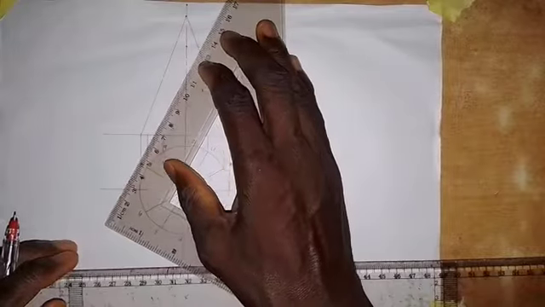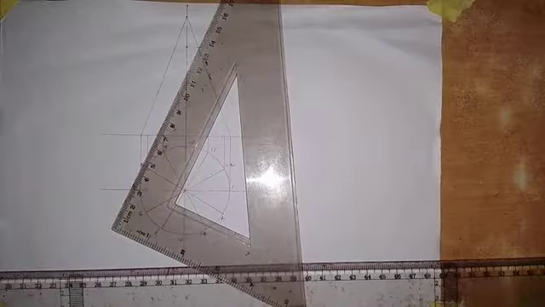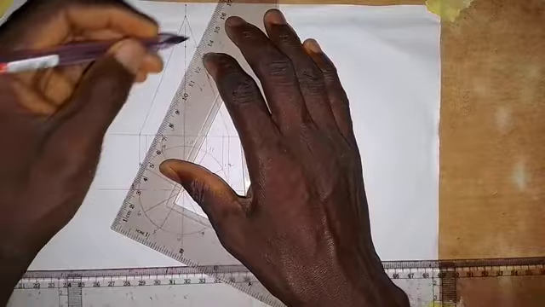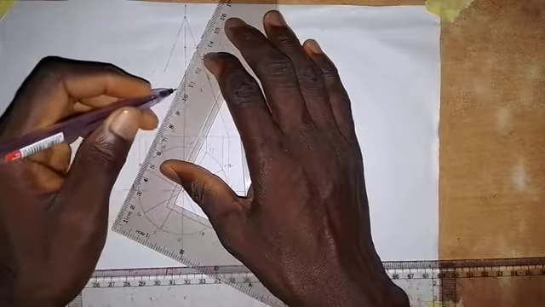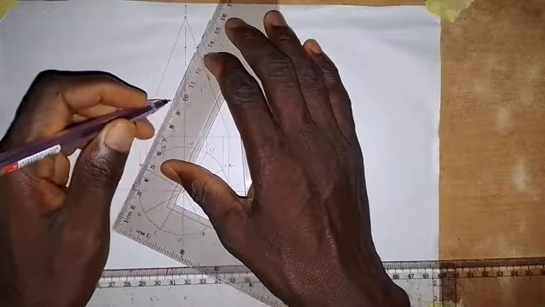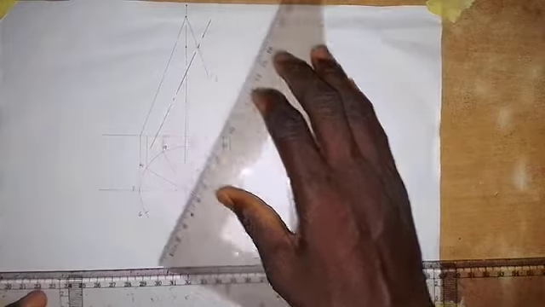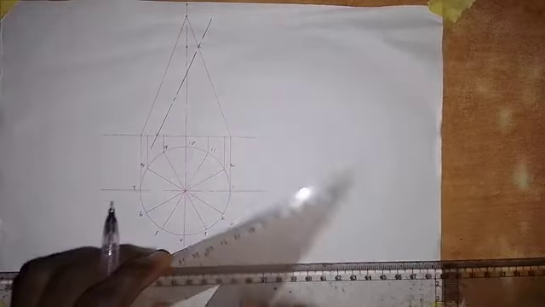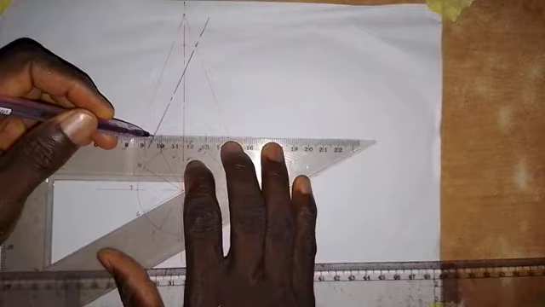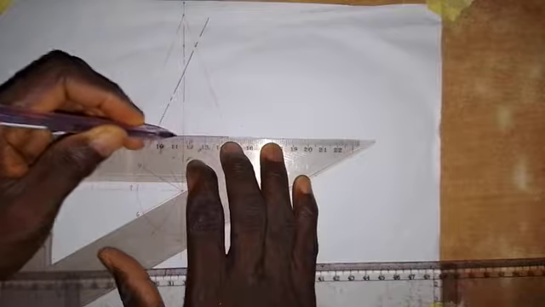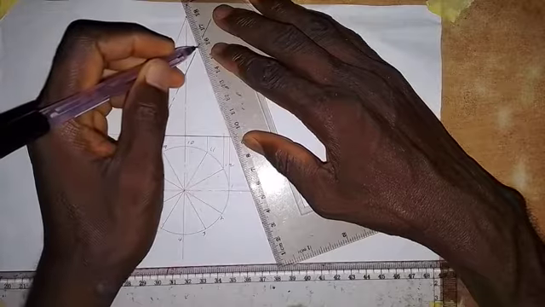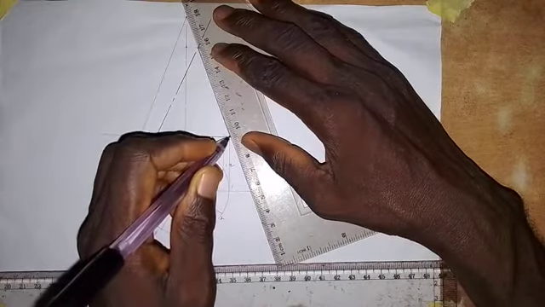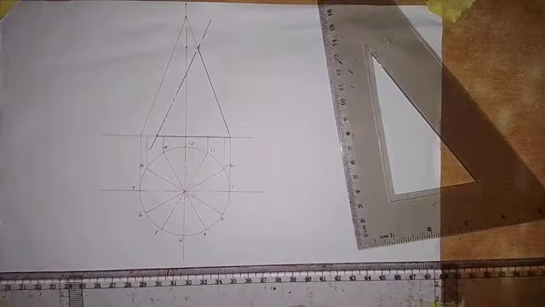So what I'm going to do now is to draw the cutting plane. So we have taken the measurement as we see in the diagram. So I'm going to draw the cutting plane like this. Alright, so this is the cutting plane as we have in the question. So next thing I'm going to do is make this part a thick line, and also I will make this part a thick line. Alright, so this is what we have left. The part that we made with the thick line is what we have left.